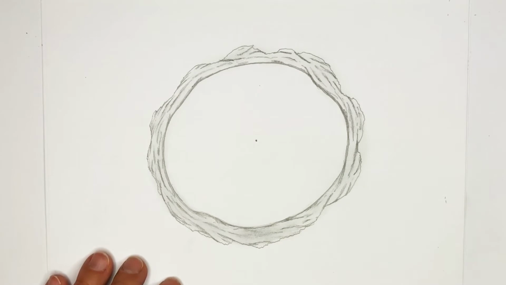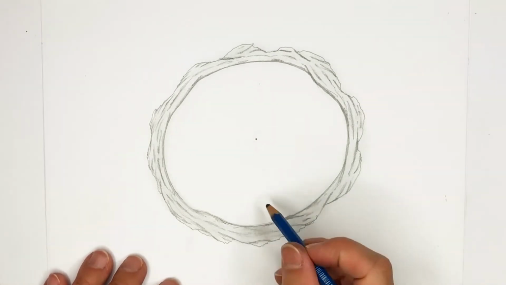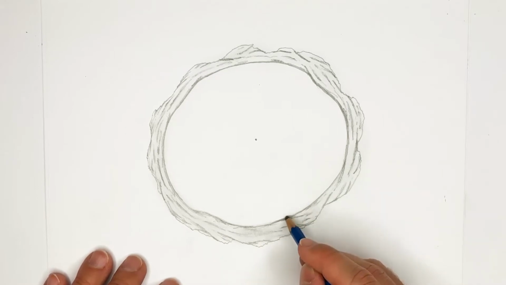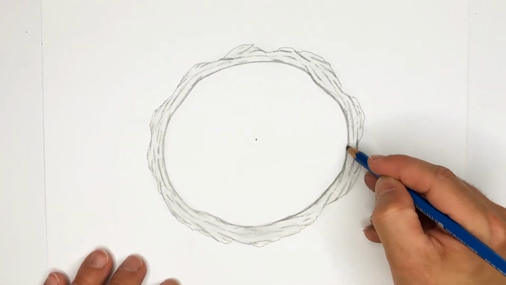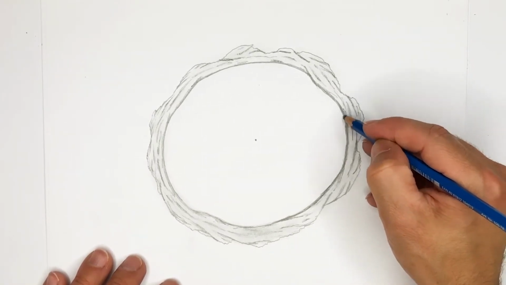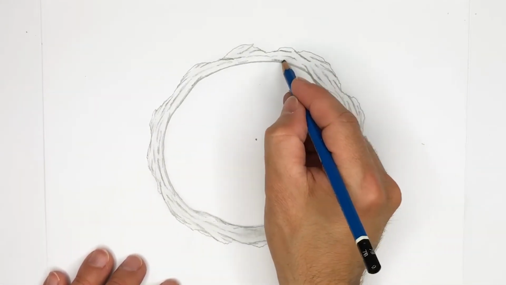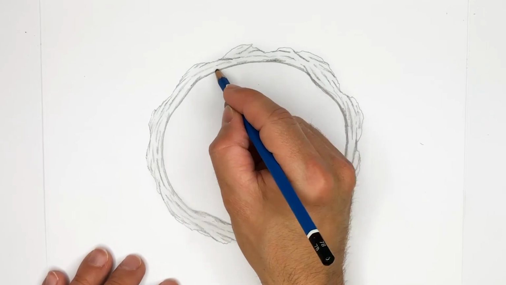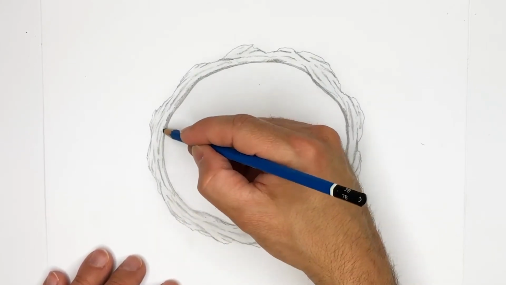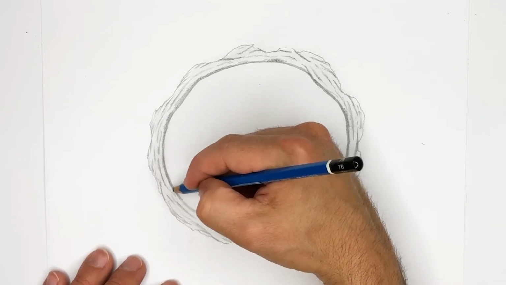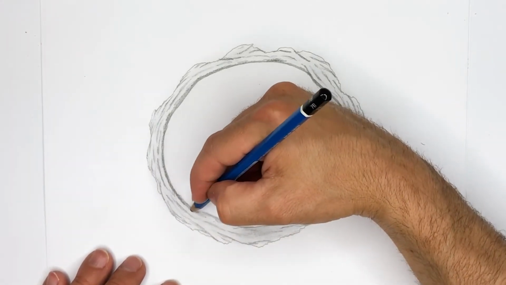In fact, what I could also do is grab something like a 7B, and I might also reinforce some of the darker spots right over here towards the inner part. That's the inner part of the bark. Because like I said, in real life, this part is darker, so you really want that to show in your drawing. Okay.